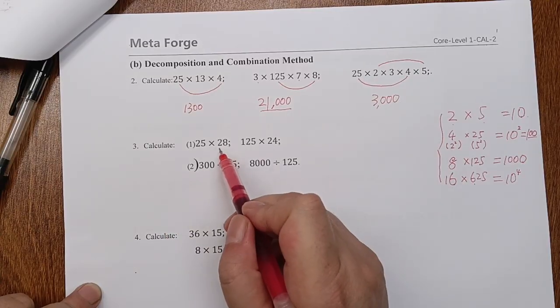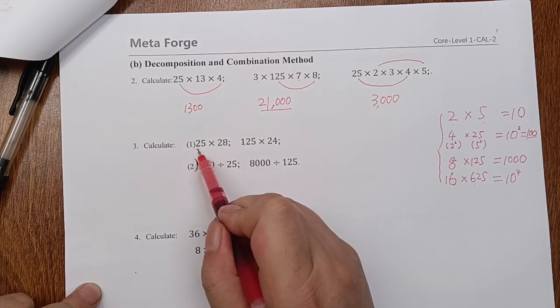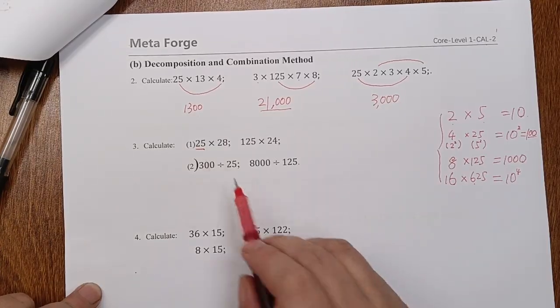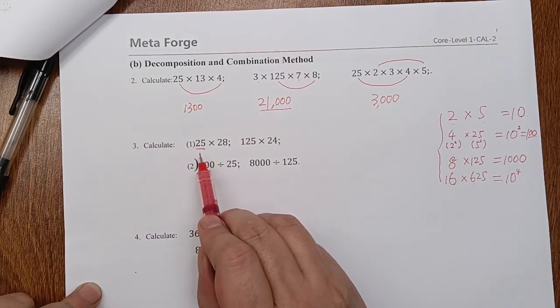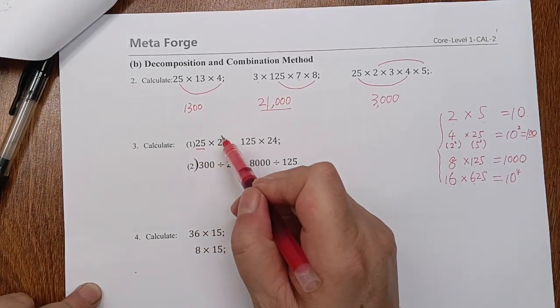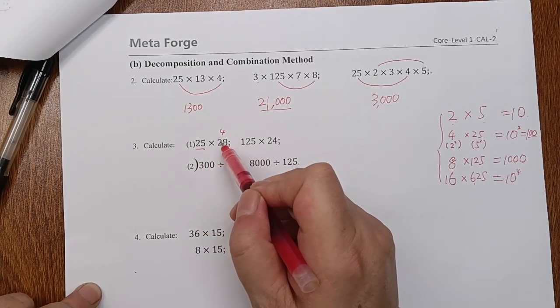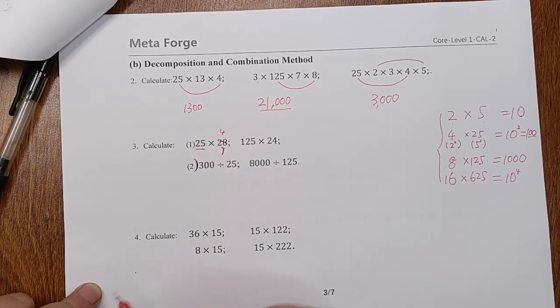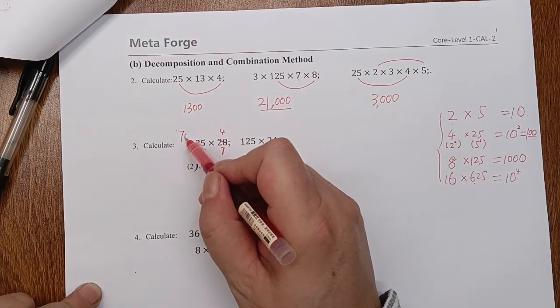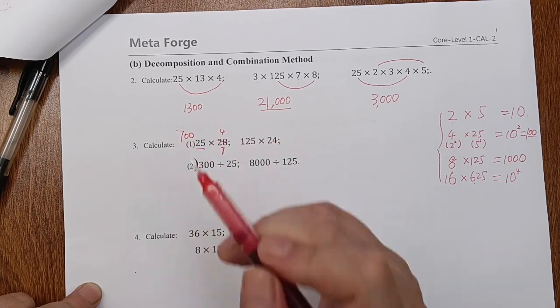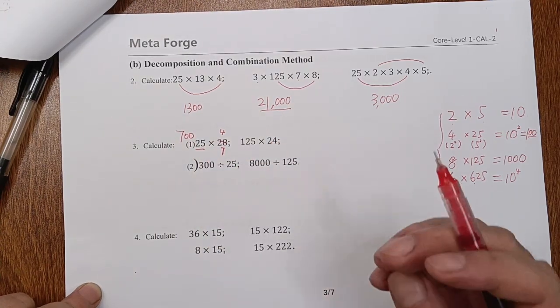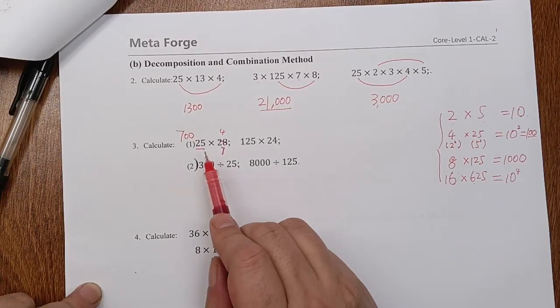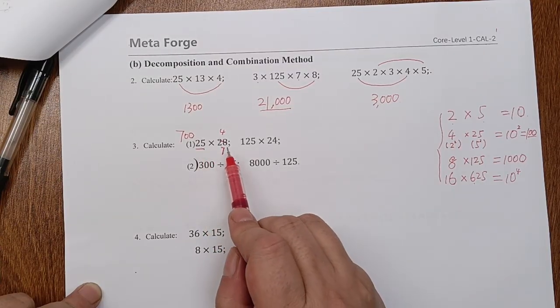Separate 4, because 4 is a pair to 25. So separate 4 from 28. The remaining part is 7. So 700. You can tell yourself, times 25 equals divided by 4.